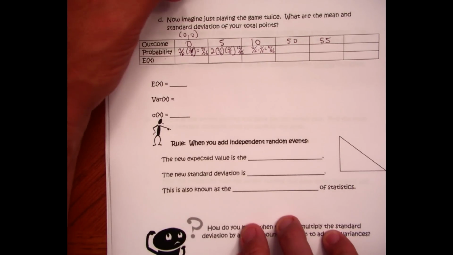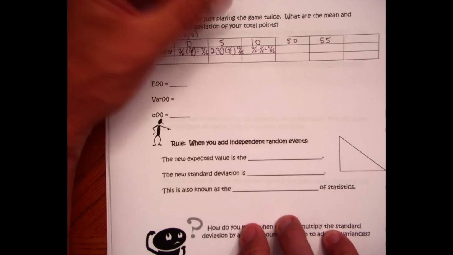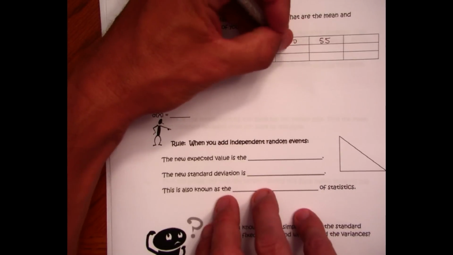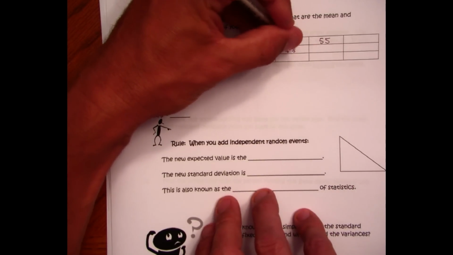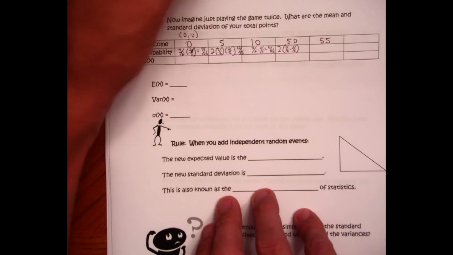50, I could do 0 and 50, or 50 and 0. So that would be 1/6 times 3/6. But I would have to double that because I could do 0 and 50 or 50 and 0.